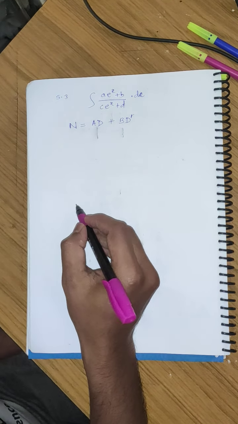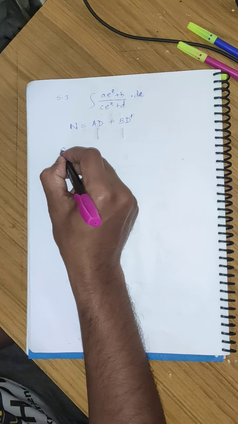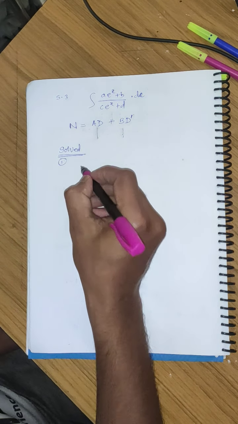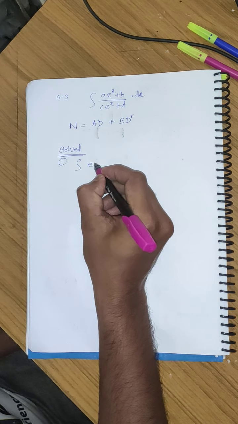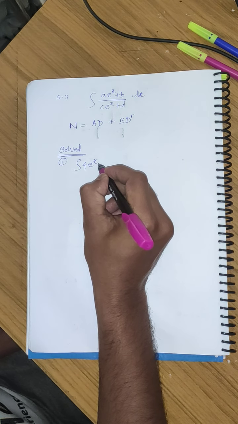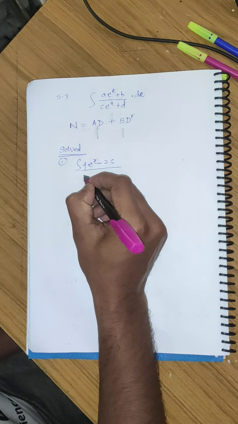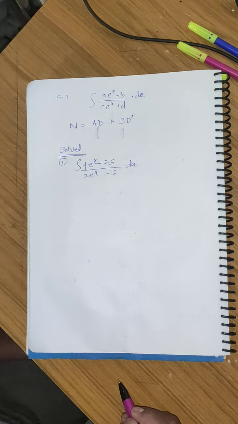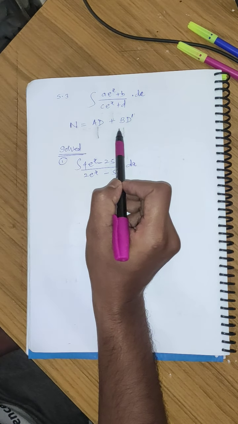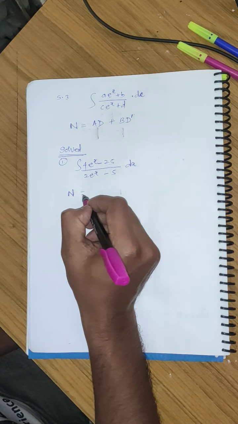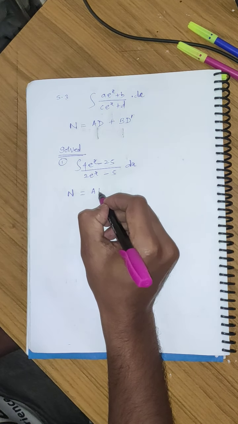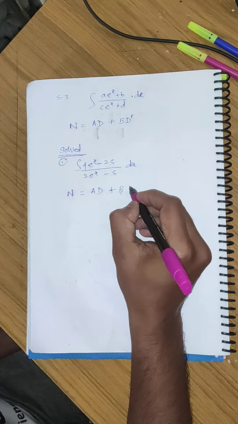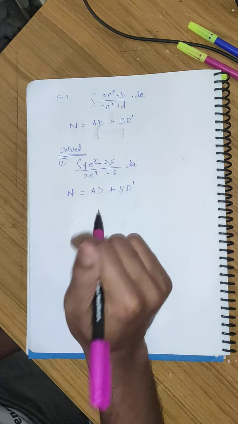Okay, the first example is evaluate. There is only one solved example over here. You have to evaluate the integral of 4 e raised to x minus 25 divided by 2 e raised to x minus 5 dx. So as I've said, you have to use this formula. The numerator you have to adjust as a into denominator, where a is any constant that we have to find out, plus b, another constant, multiplied with the derivative of this.